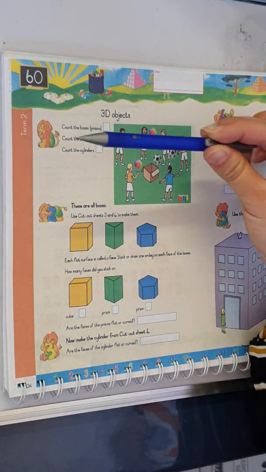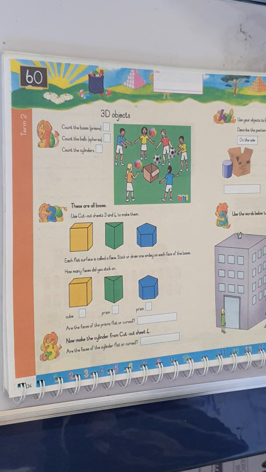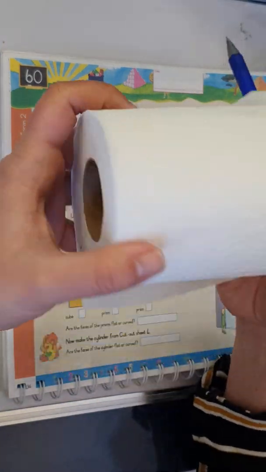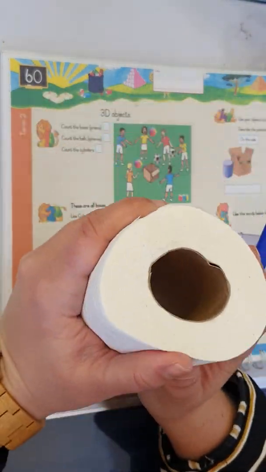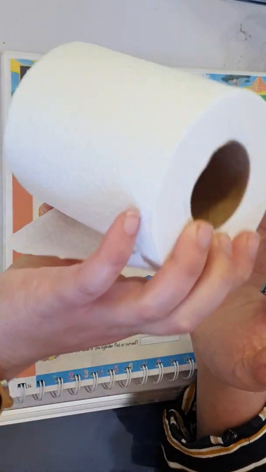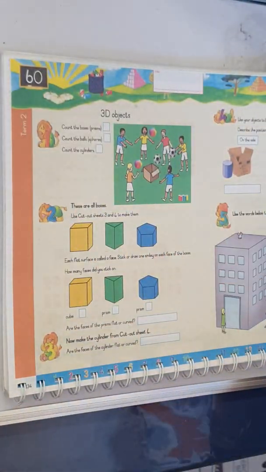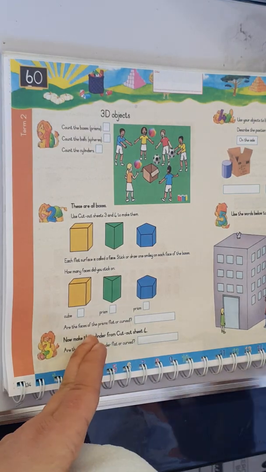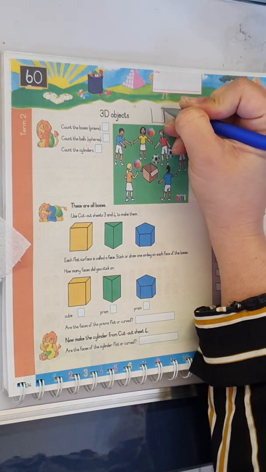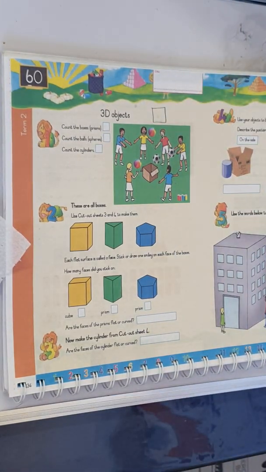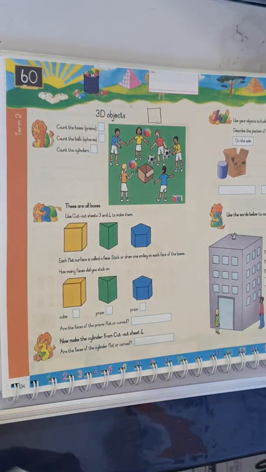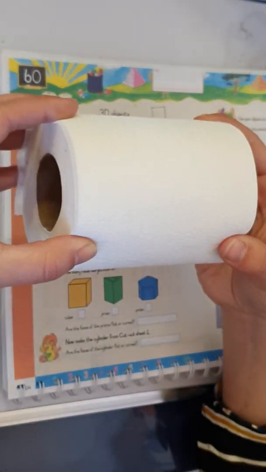All around the class we have 3D objects. For example, here we have a toilet paper roll. Now 3D objects, remember, you can touch them. They are objects in the class which you can see all the sides of. A 2D shape is when you draw it and you cannot pick it up. For example, let me just draw it here for you. If we have a square, can I pick that up? No, because that's a 2D object. I cannot see what's behind that object. But 3D objects, you can see all around.